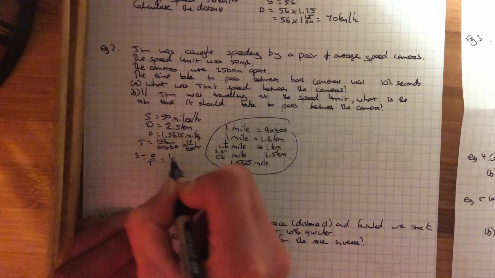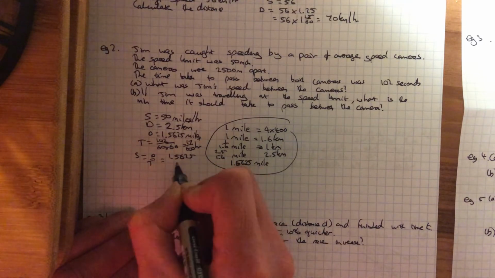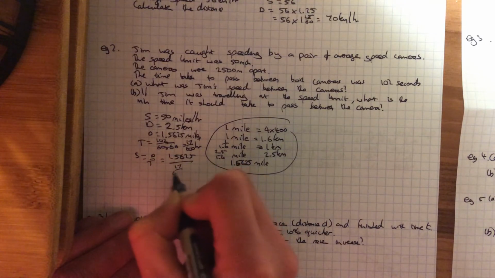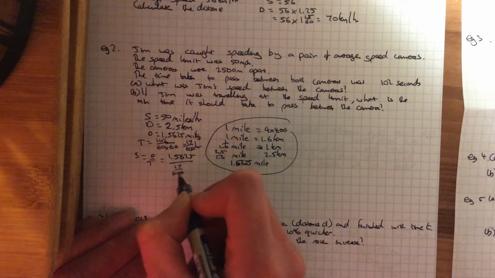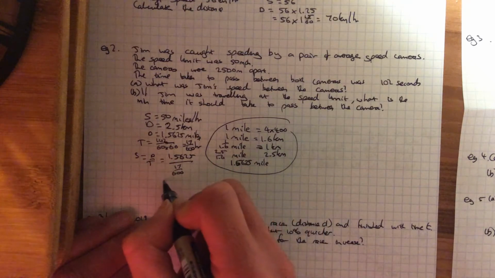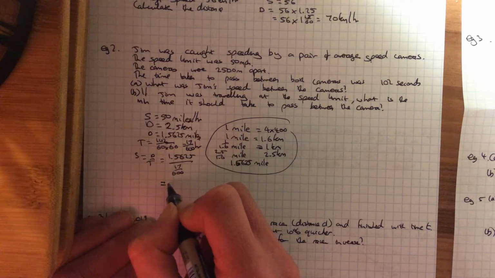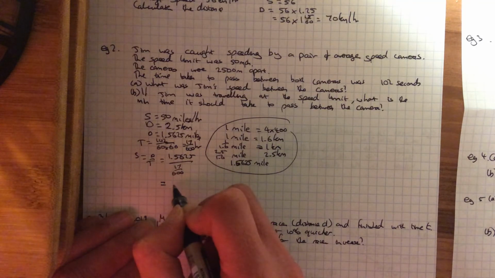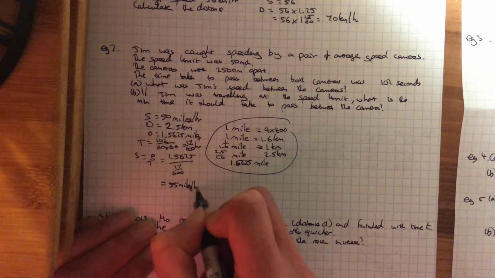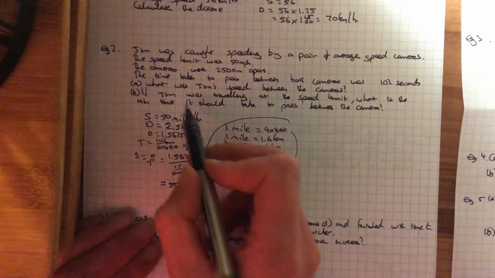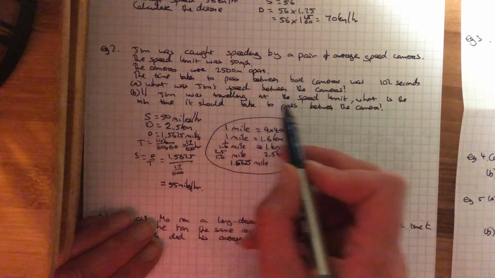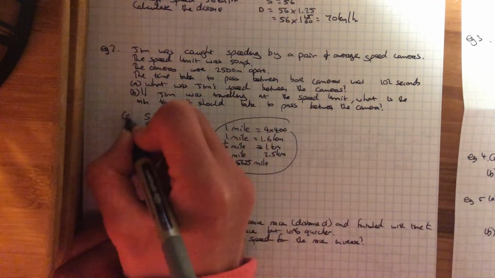His distance is 1.5625. His time is 17 over 600. Again, use your fraction button in there, and that will give you a speed of 55 miles per hour.